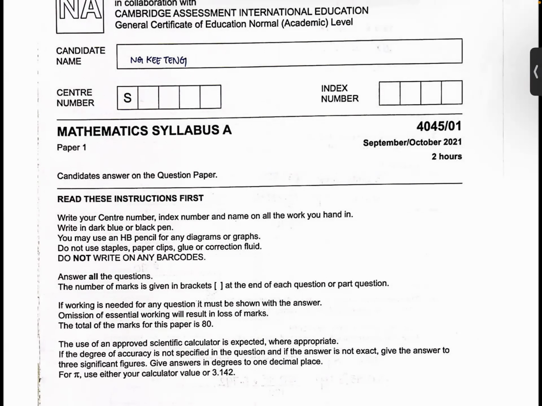Okay, now for today's lesson, I'll be going through the 4NA TYS 2021 paper 1. Before you begin your N-level exam, please make sure you redo this paper. I repeat again, redo the paper, not just read through the solutions, but do the questions again.